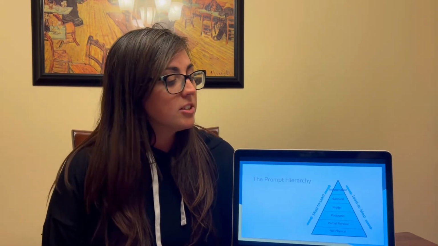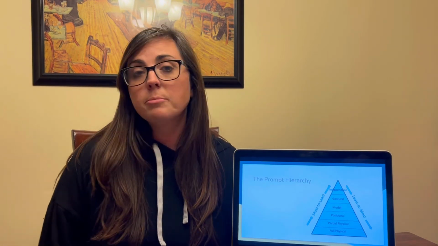Up next, we have our prompting hierarchy. At the top of the hierarchy is the independent responding, meaning the learner completes the targeted task on their own without prompts. A gesture prompt is delivering the SD, then pointing to the correct response. A model prompt is role-playing how the interaction should look and then giving the client or child the opportunity to match your actions.